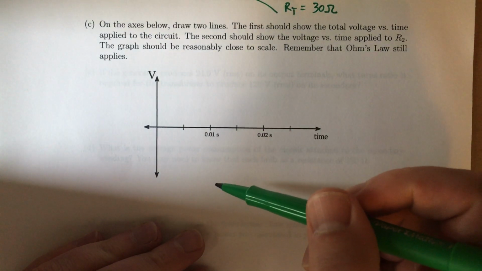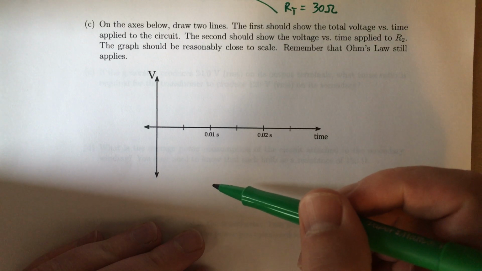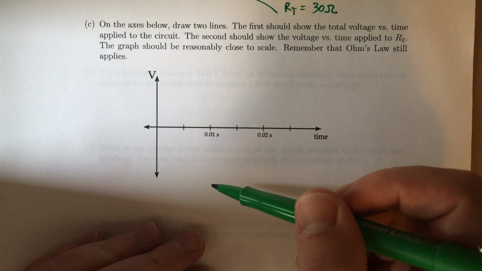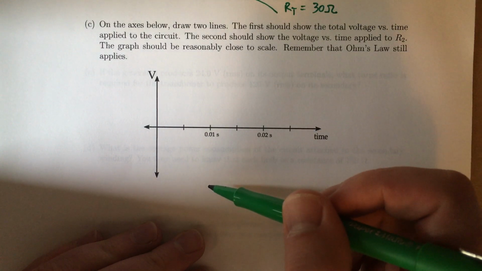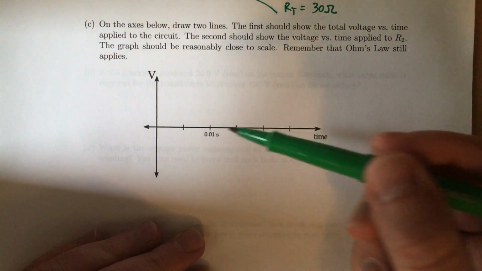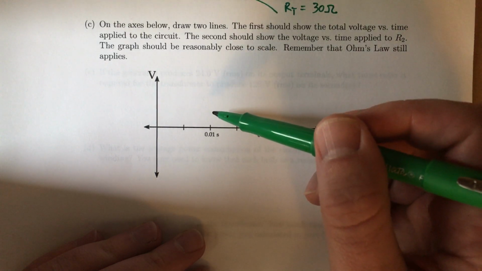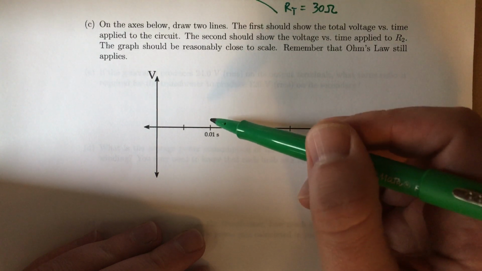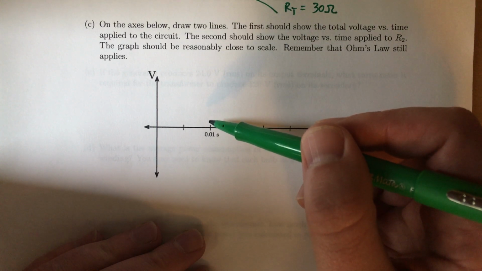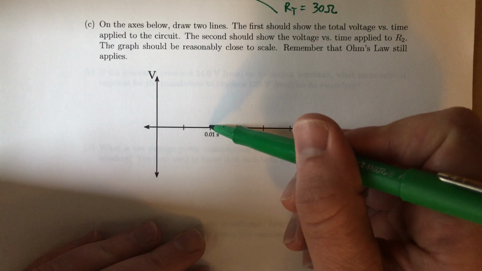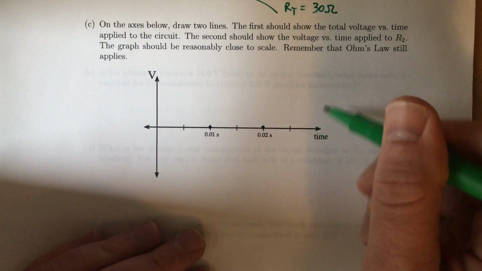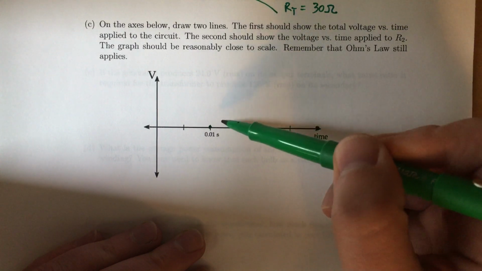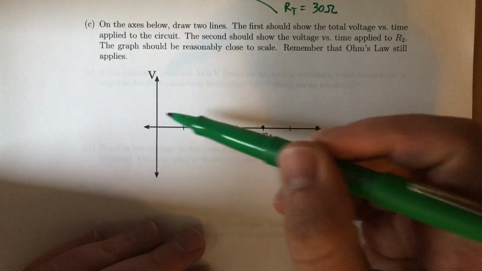Okay, so we have one last task to do, and we want to draw 2 traces, one showing the total voltage versus time applied to the circuit, the second showing the voltage versus time applied to R2. The graph should be reasonably close to scale. So first of all, remember that our frequency for this AC signal is 100 hertz. So the period is 1 over that, which is 0.01 seconds. So the period will repeat once every 100th of a second on the x-axis.